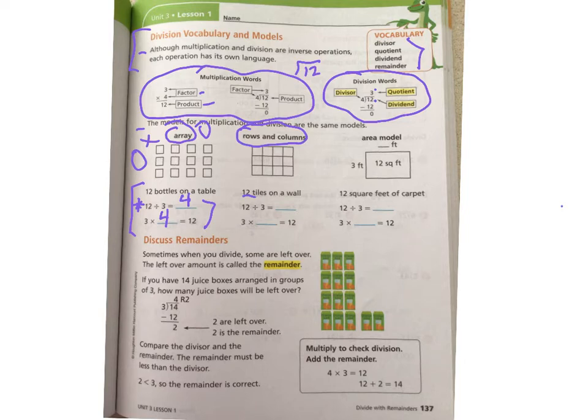Hopefully you're noticing it's the same as we did it with the array. So 12 divided by 3 is 4. And just like over here, 3 times 4 equals 12. Okay, I'm getting the same. All of these we're getting the same answers. Okay, it's just doing it a different way.